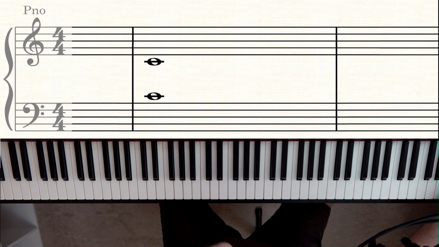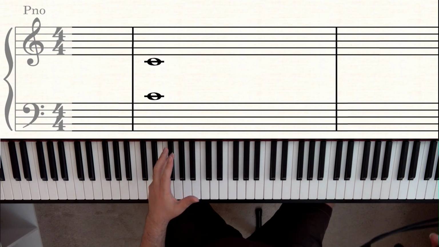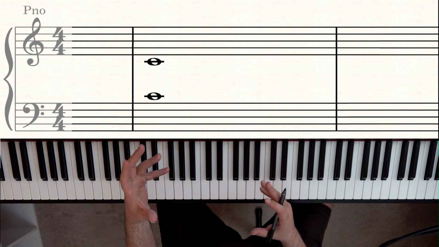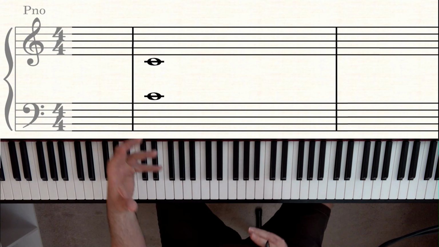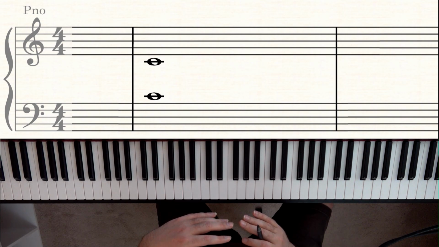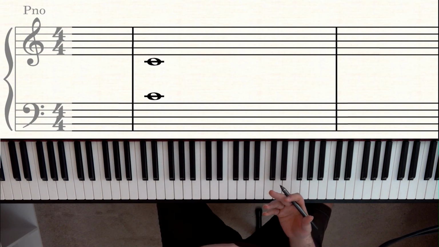Now, one question I'm probably going to get is, even though these are the exact same note on the piano, middle C, why is there a space between them on the staff? Why don't they just join together at one single note and not have that space in between them? That kind of makes things more confusing, right?